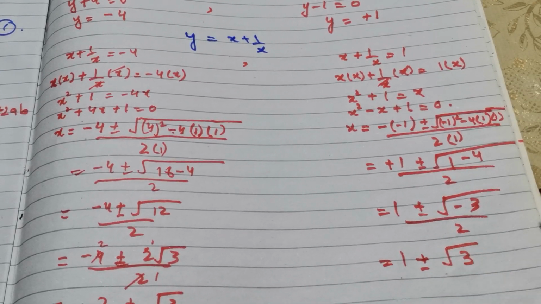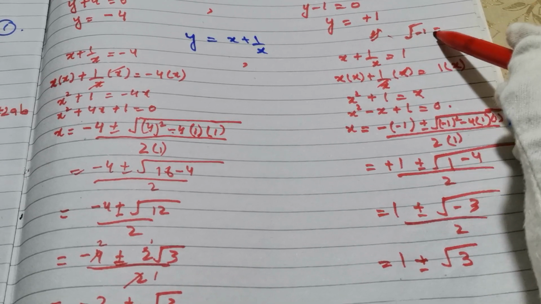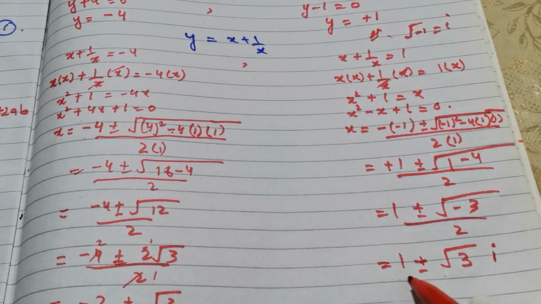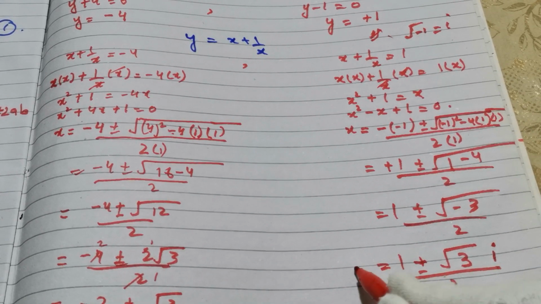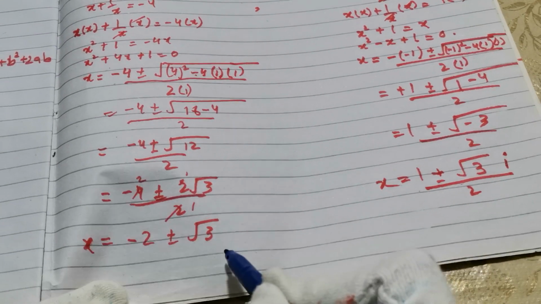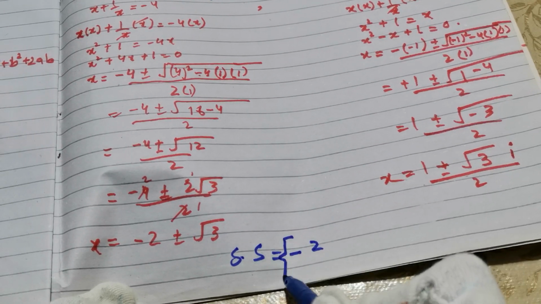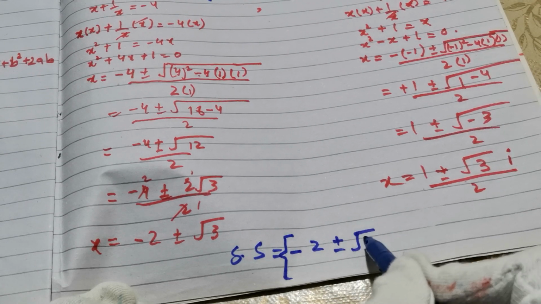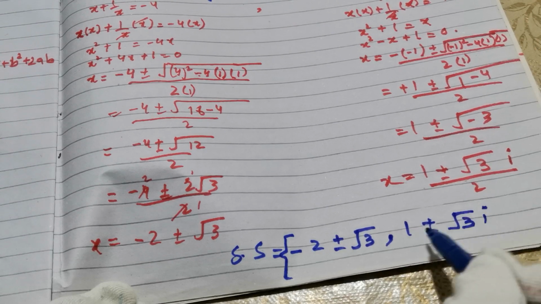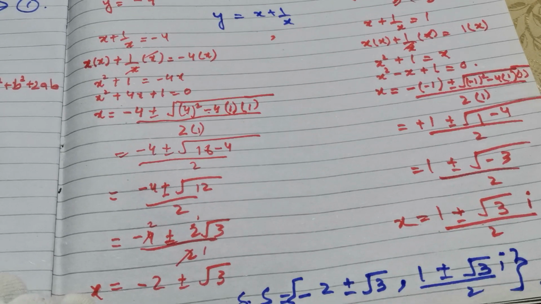We know that √−1 is equal to iota. So this √−3 we can write in the form of √3 iota, divided by 2. So our solution set is −2 ± √3 and (1 ± √3 i) / 2. These are our required solutions.